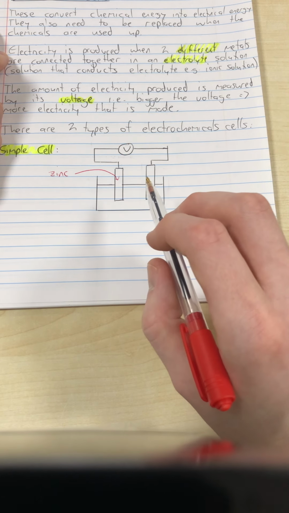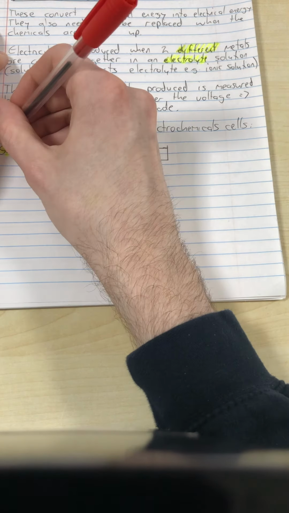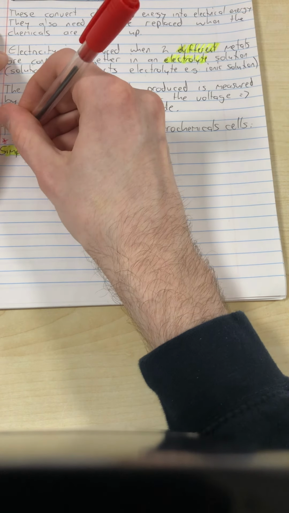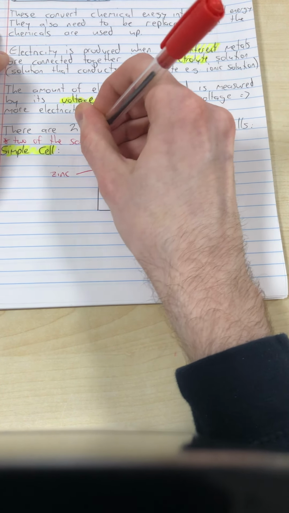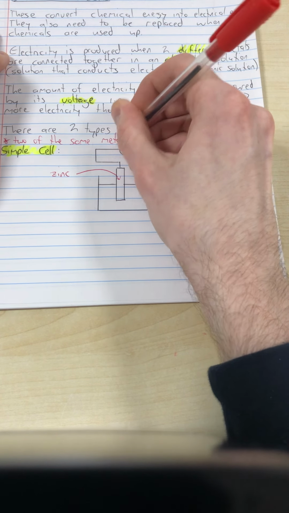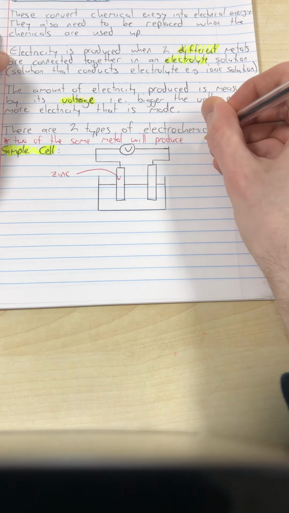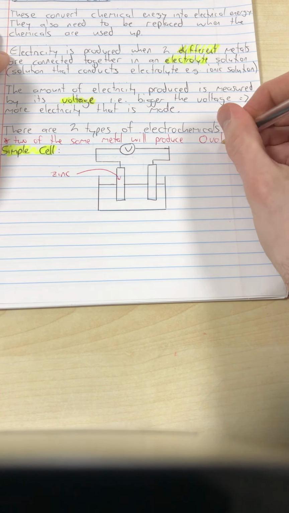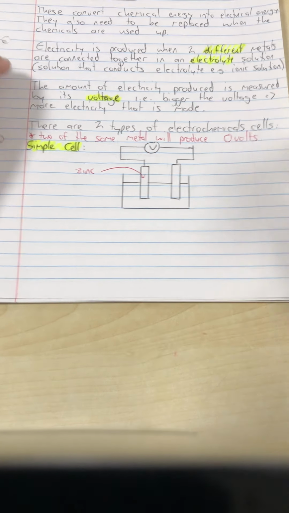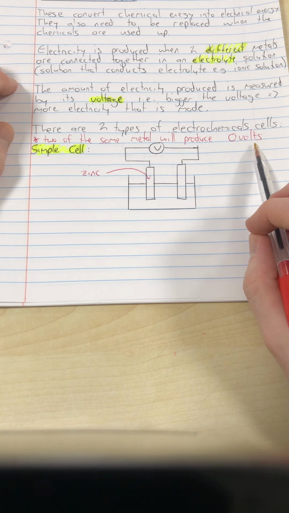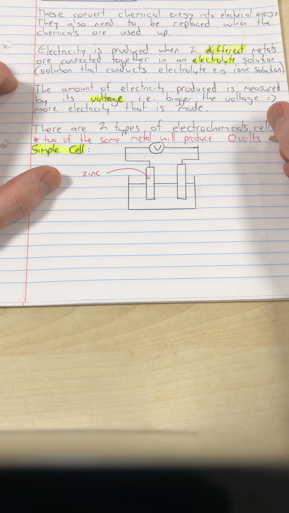Okay, and we'll make a wee note of that there. Two of the same metal will produce 0 volts. Okay, that's the units of voltage, volts. V, yeah, it will produce 0 volts.